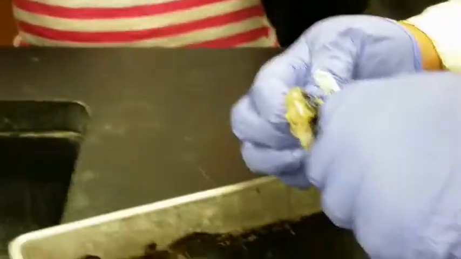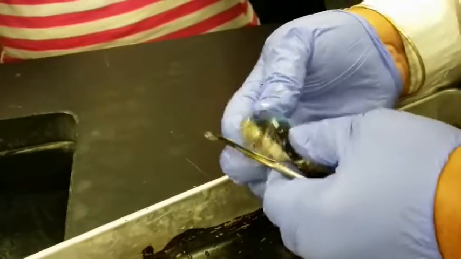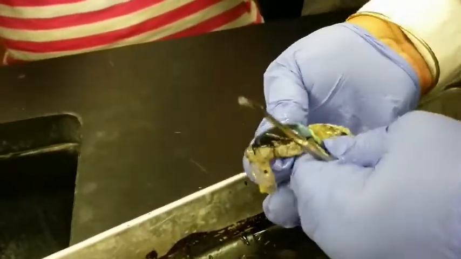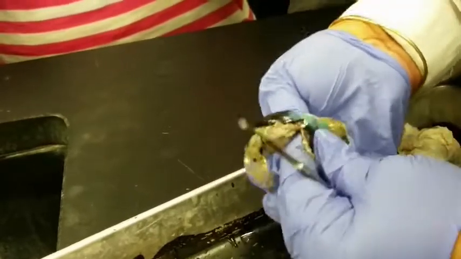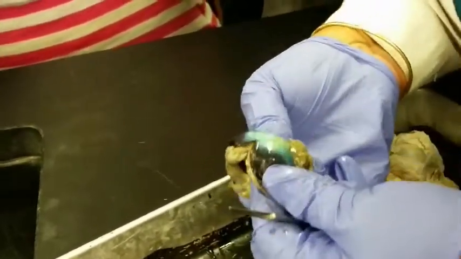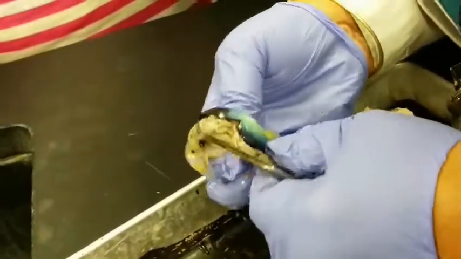So all of this is the jelly-like substance, which is the vitreous humor. Wow. And what is this beautiful thing that I'm looking at? The retina. That's the retina.